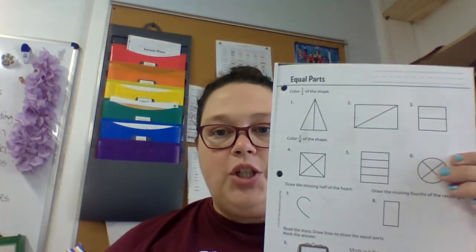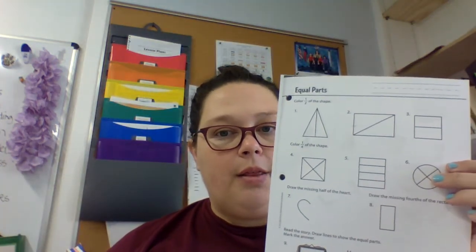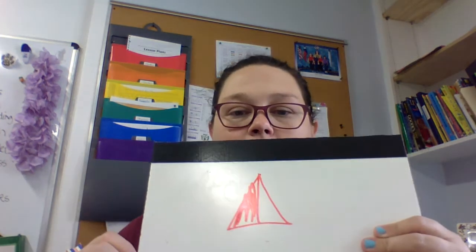And the other math page we're going to be doing this week is just some more review, talking about parts of a whole, equal parts. So this first one is going to be doing shapes, coloring a third, coloring a half, coloring a quarter, and then you're going to draw thirds, halves, and quarters. It's not too bad. So let's just say you have your triangle here, and I ask you to color half of the triangle, not the whole thing, just part of the triangle. And it's going to be half of the triangle is now red. And that's just recognizing the sizes and differences of the shape.